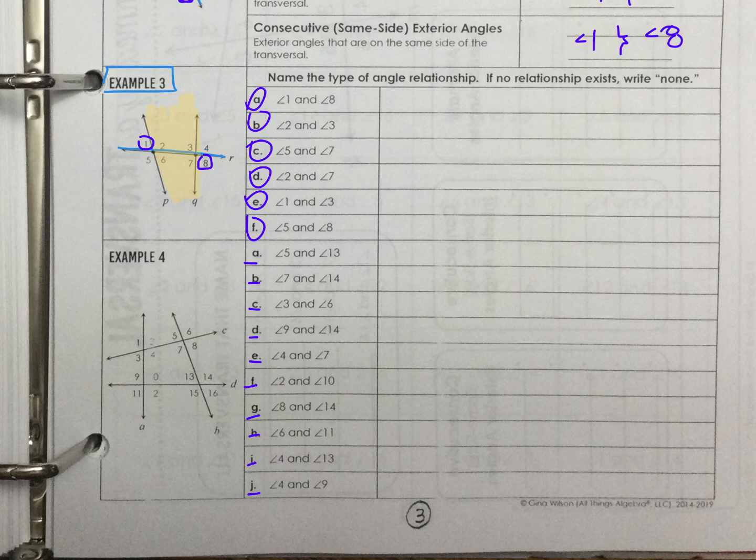When we do example 4, like the first one says 5 and 13. So every time the transversal and the interior may change. So you're going to have to pay real close attention to that. If you don't understand, try asking a classmate because we covered this together.